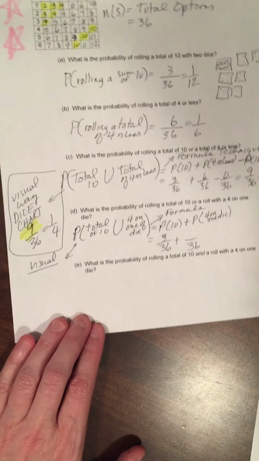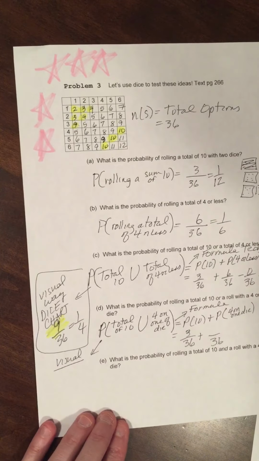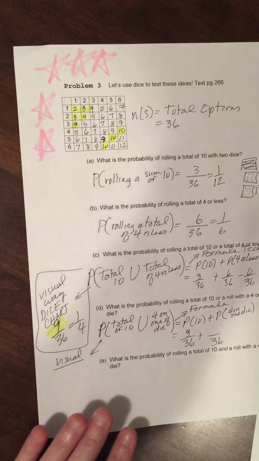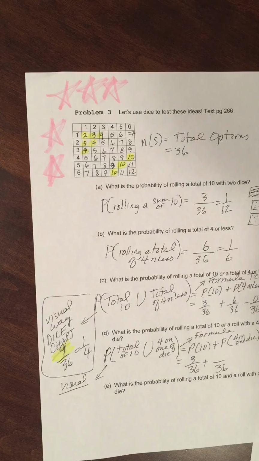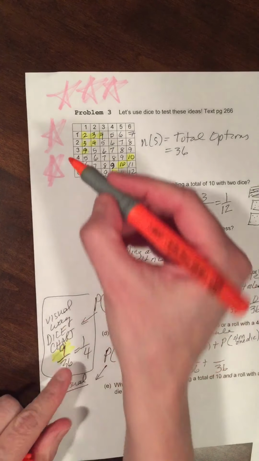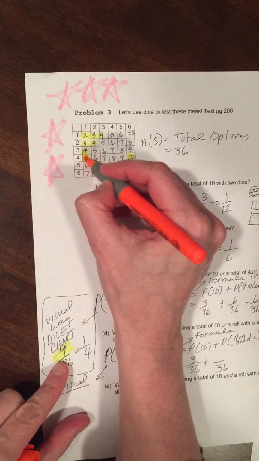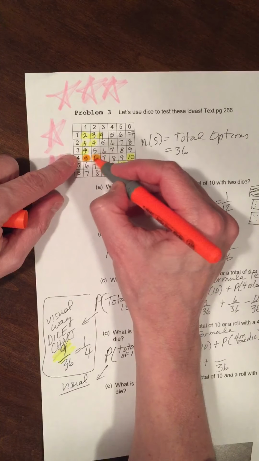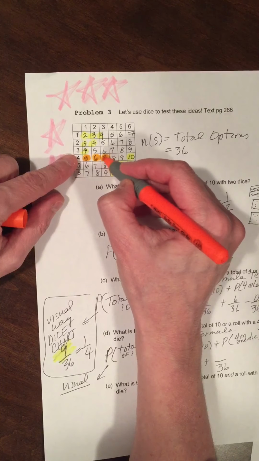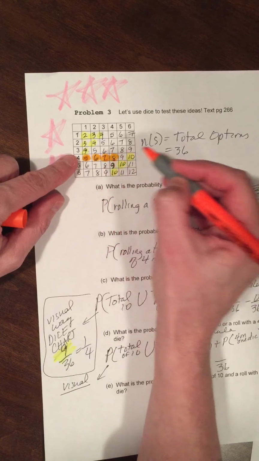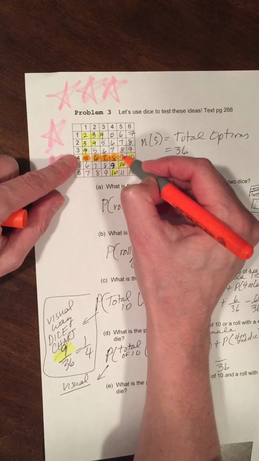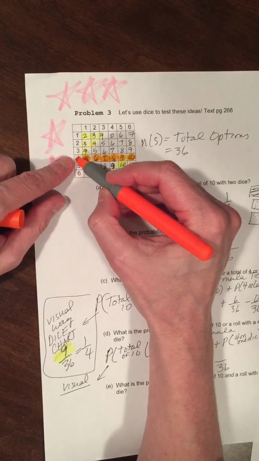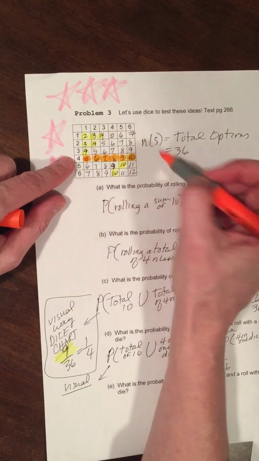Let's scoot up to the picture for a second. Let me get a different highlighter too. A 4 on one of the dice. So watch me for a second. Here's the option of 4, 1, 4, 2, 4, 3, 4, 4. We'll talk about it in a second. 4, 5, and 4, 6. That's a 4 on this die, some other number on the other die.